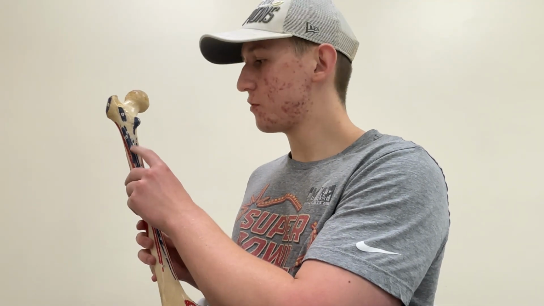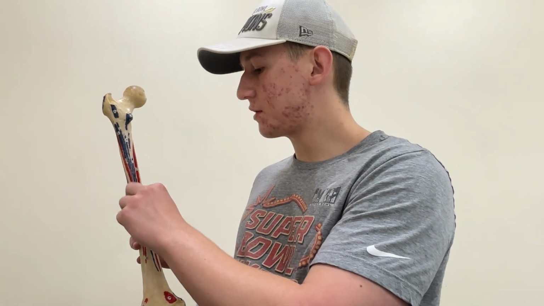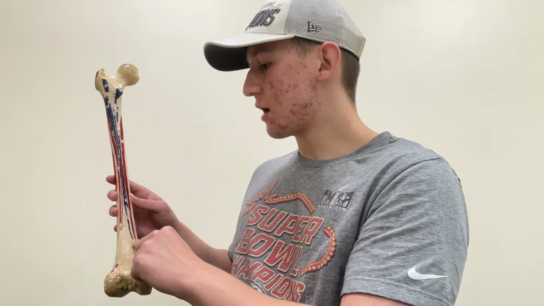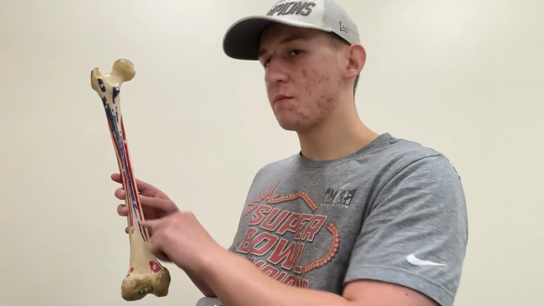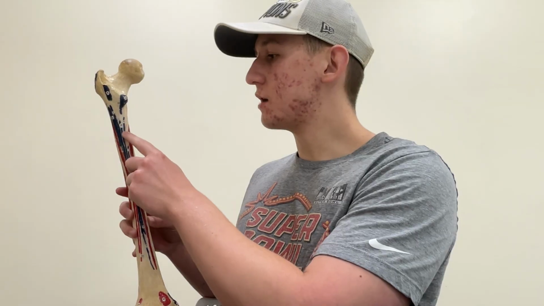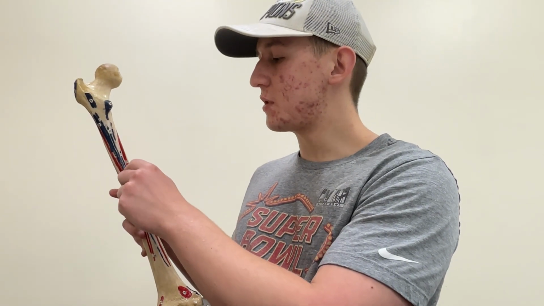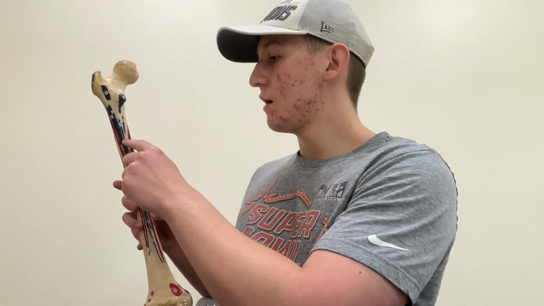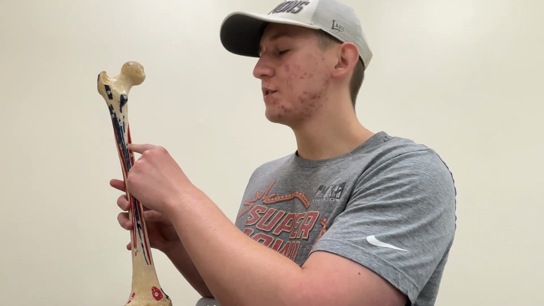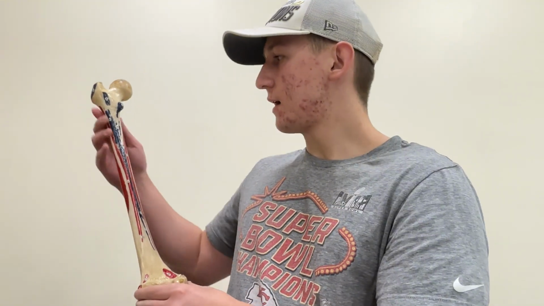We have the insertion for adductor magnus here on this linea aspera going down to the medial supracondylar line and also inserting on this adductor tubercle here, adductor magnus. We have the pectineus here inserting on the pectineal line. We have adductor brevis here inserting on the inferior pectineal line to the superior linea aspera. And lastly, we have adductor longus here inserting on the central linea aspera. And that is the femur.